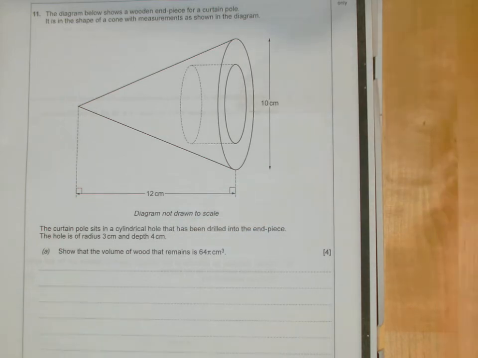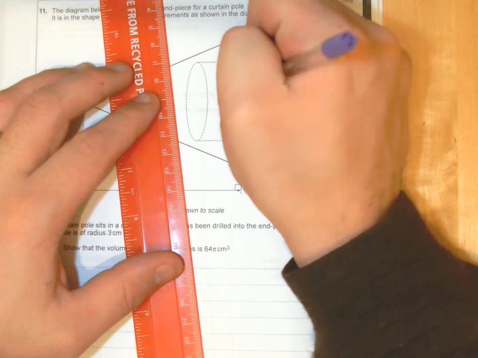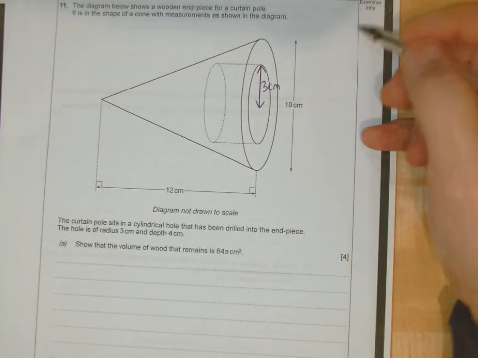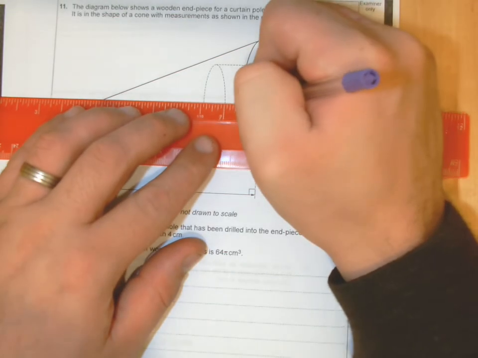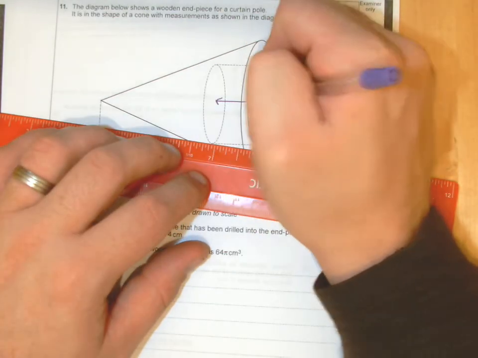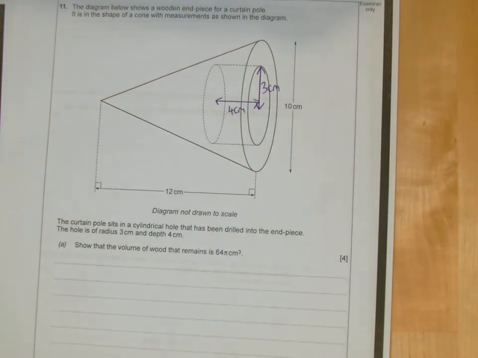This hole here, let's draw that in on our diagram. So we get here the radius 3 centimeters and depth 4 centimeters. So let's get all this information into our diagram. So depth of 4 centimeters, our cylindrical hole there.